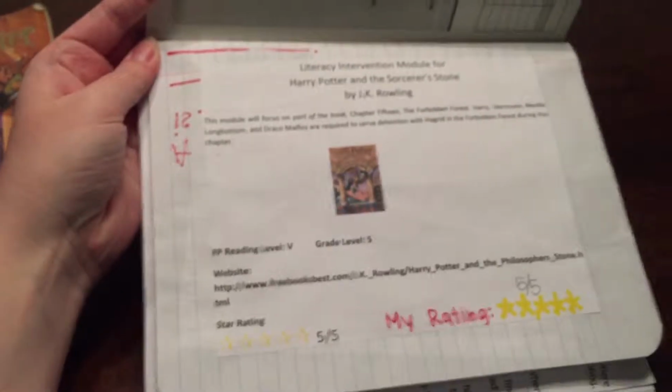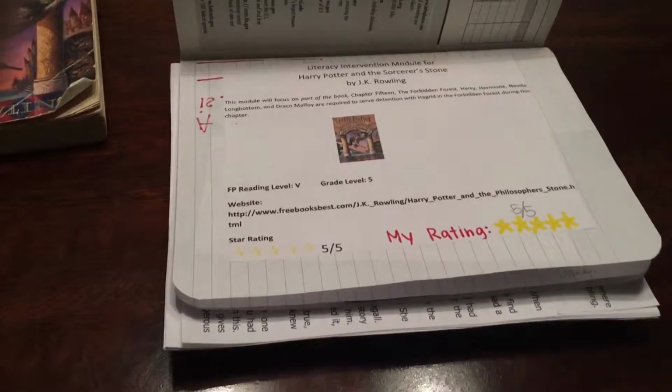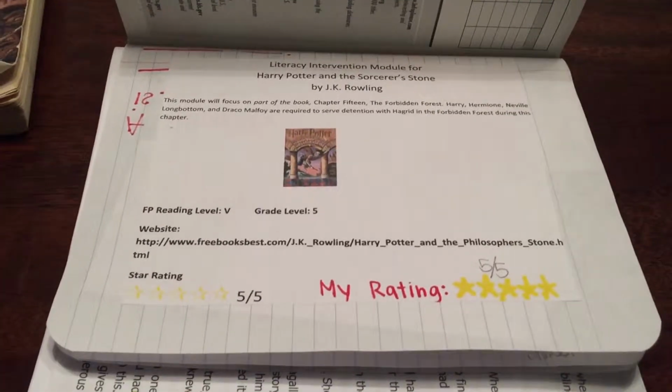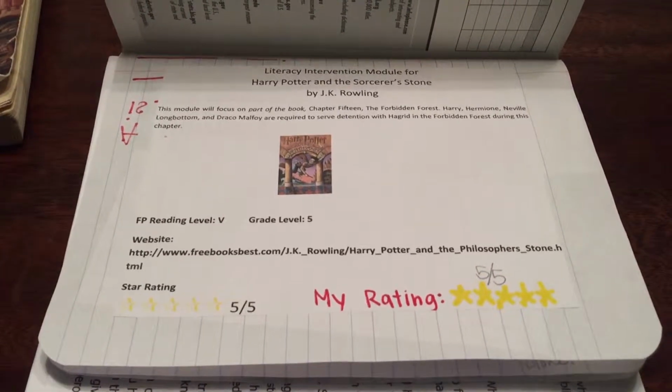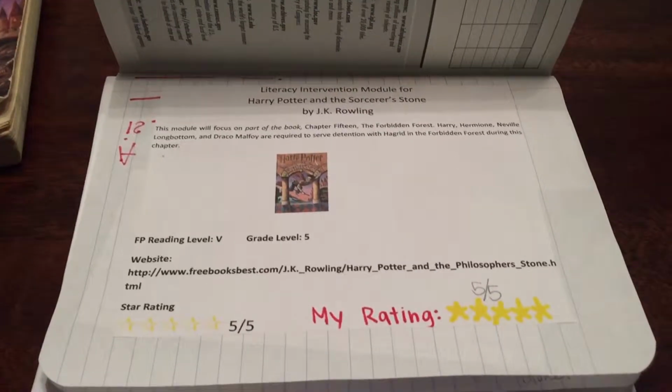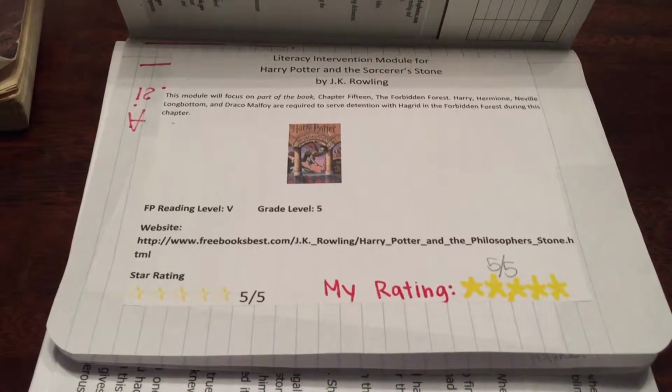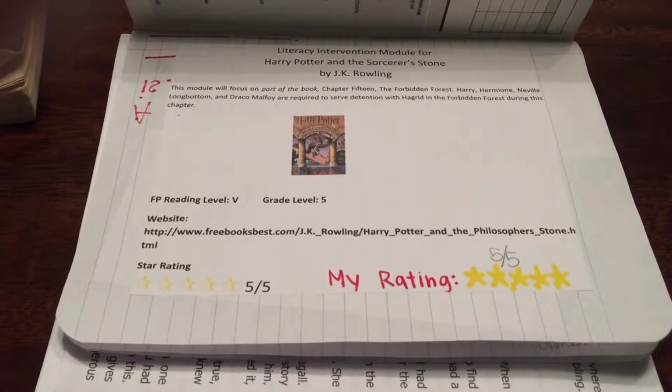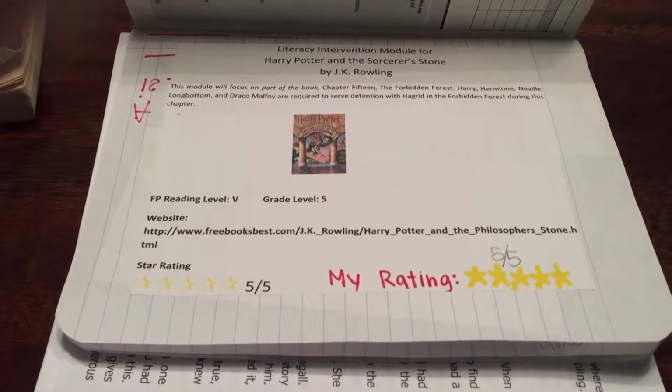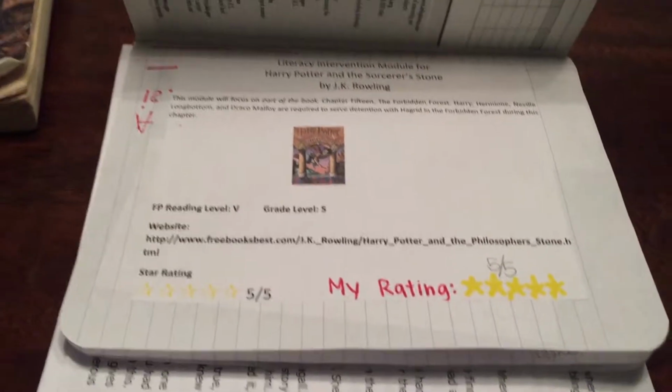Okay, so here's an overview of the book for the first page. I'm trying to get it to not be blurry. So, we have an overview of the book and the reading level and a place where you can read it free online and the rating from the online website. And then the student rates it on the right, what they thought of the book.